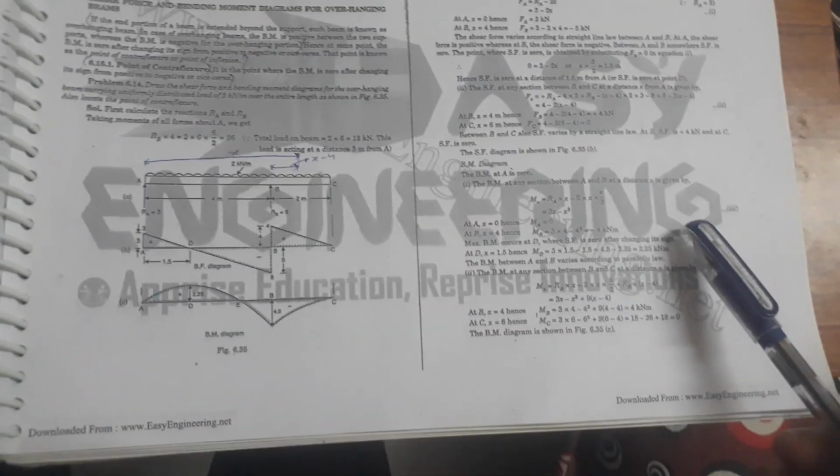Maximum bending moment occurs at D, where shear force is 0 after changing its sign.